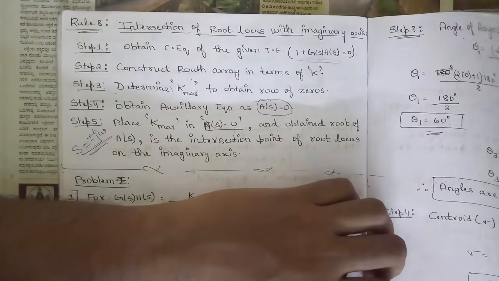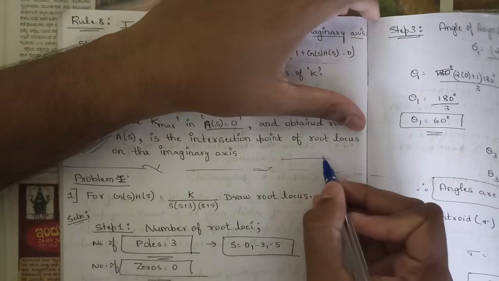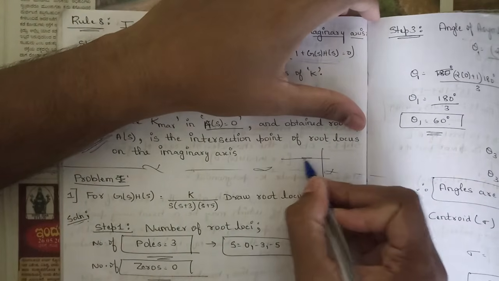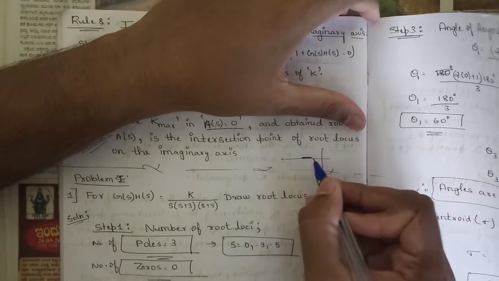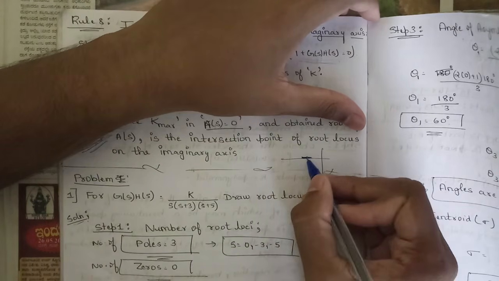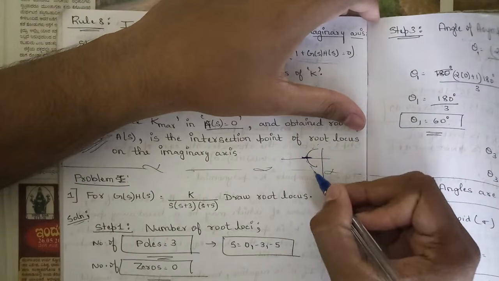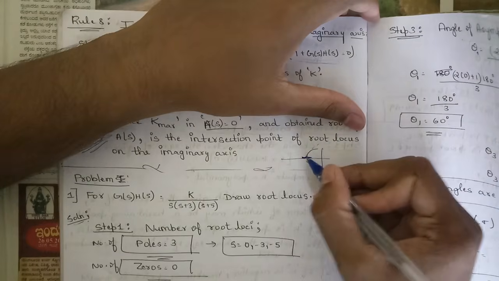For example, let's draw one simple root locus. This is one part of the root locus, and here we have one breakaway point, and it moves like this with some angle from the centroid. From the centroid we have marked a few angles.